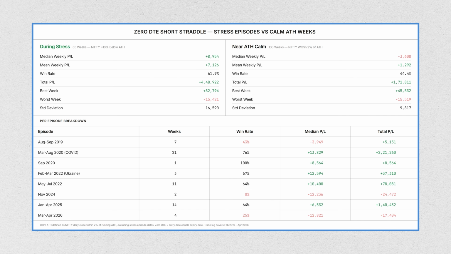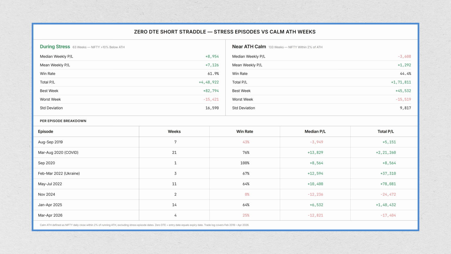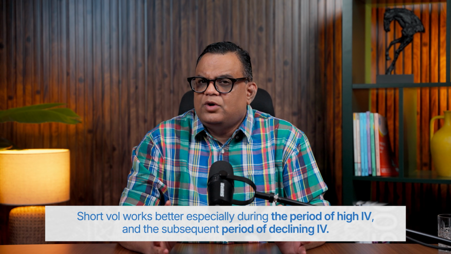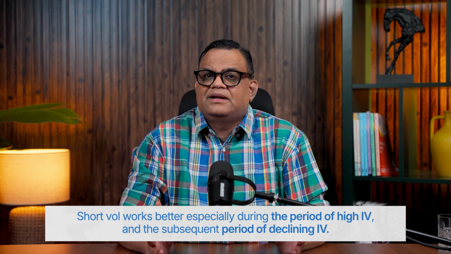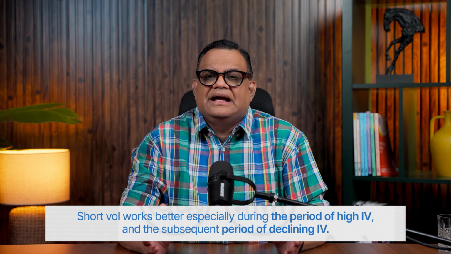Of course, there are exceptions like November 2024 or the current March to April 2026 phase. It's not just elevated implied volatility that drives performance, market structure plays a role as well. Let me reiterate here, I am not trying to say that these are the only periods where short vol works. What I shared here is just a snapshot of sorts. But the fact is, short vol works better especially during the period of high IVs and the subsequent period of declining IVs. The broader takeaway here is this.